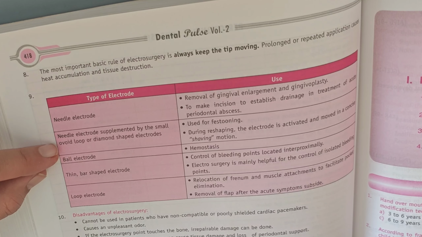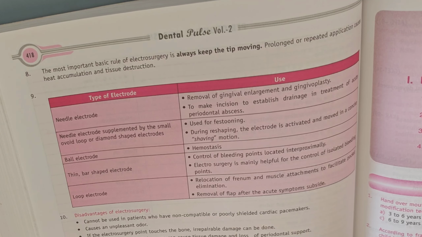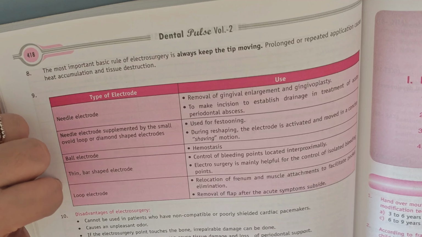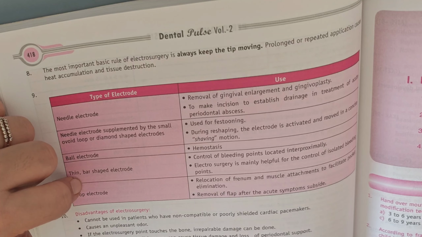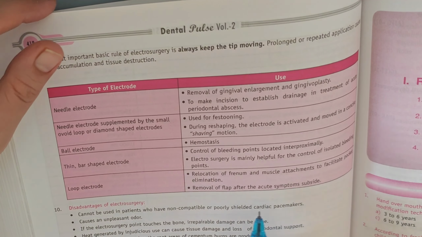Needle electrode is supplemented by small ovoid loop or diamond-shaped electrodes used for fine tuning. During reshaping, the electrode is activated and moved in a concise shaving motion. Ball electrode is for hemostasis. Thin bar-shaped electrode is for control of bleeding points located interproximally. Electrosurgery is mainly helpful for control of isolated bleeding points. Loop electrode is for relocation of frenum and muscle attachment to facilitate pocket elimination, and removal of flap after the acute symptoms subside.